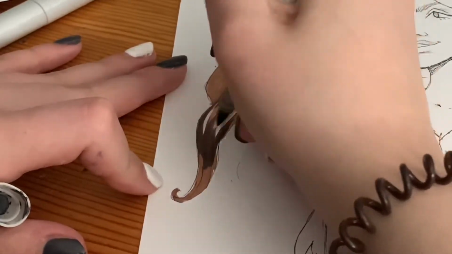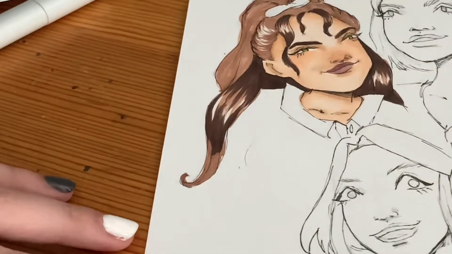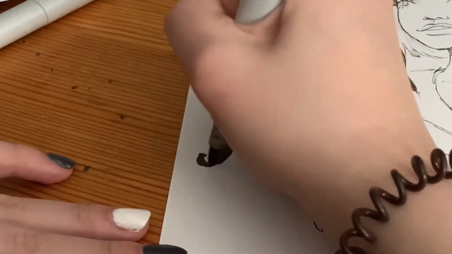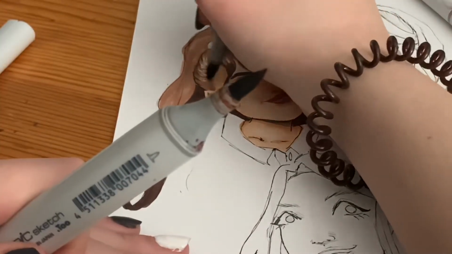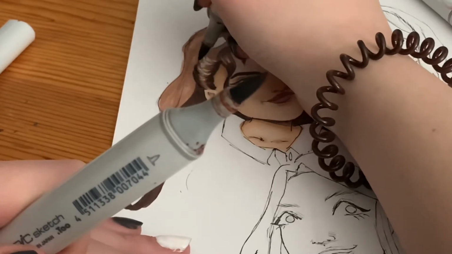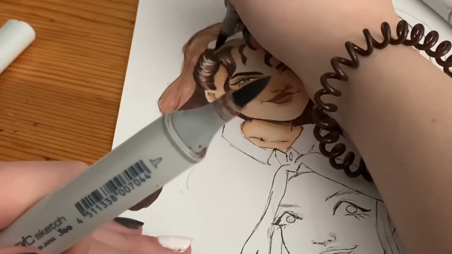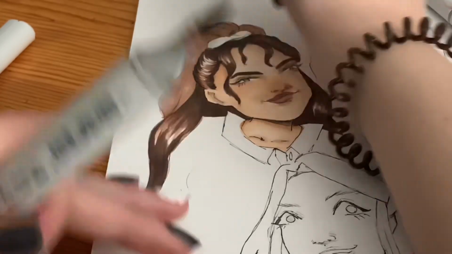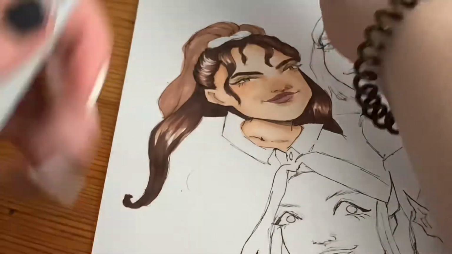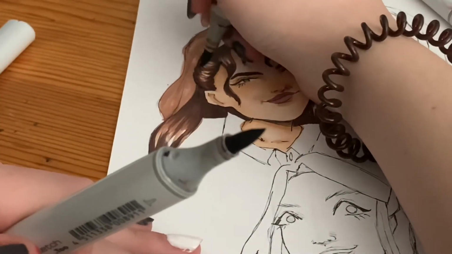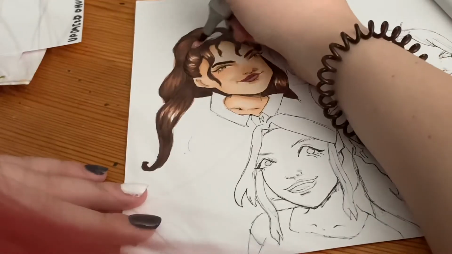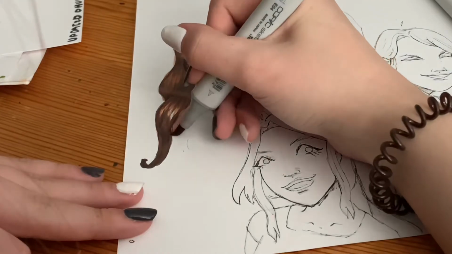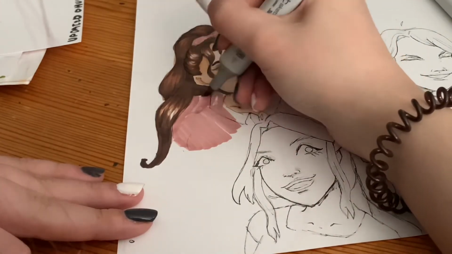Now I'm taking a darker color and going over the base. I should not do this at 11 p.m. Anyways, I take the darker color and go over the lighter color, trying to keep the highlights the same, and I blend that out, again trying to keep the highlights, but sometimes that doesn't always work. I just didn't record the rest of the hair, I guess. I thought I did.